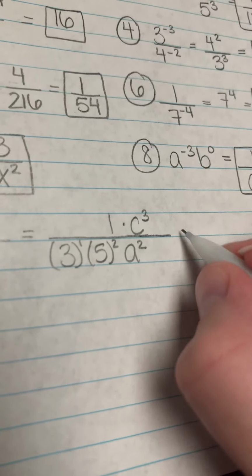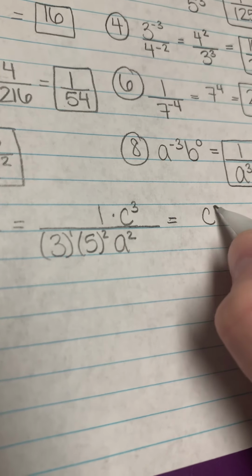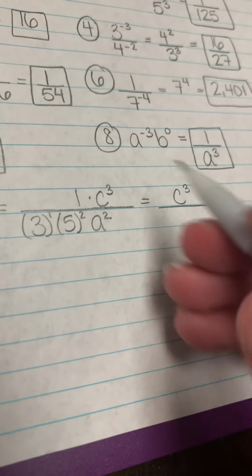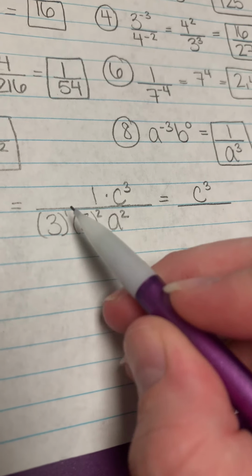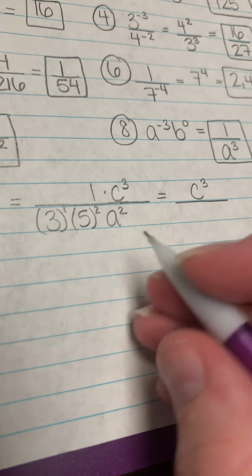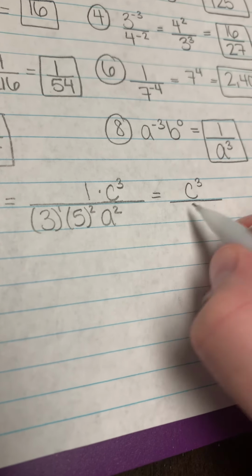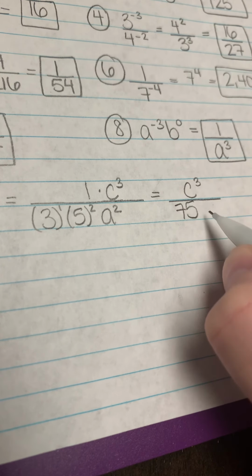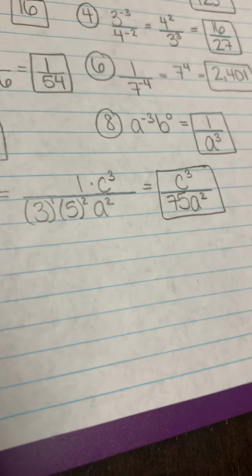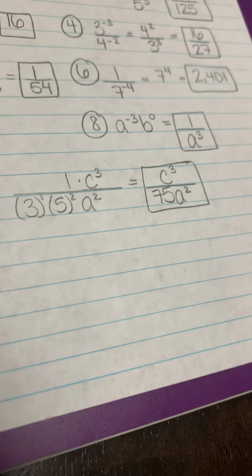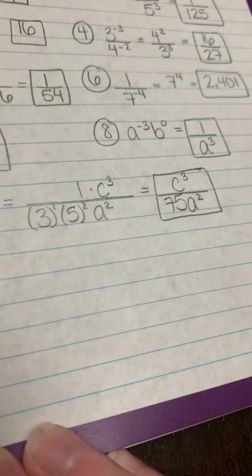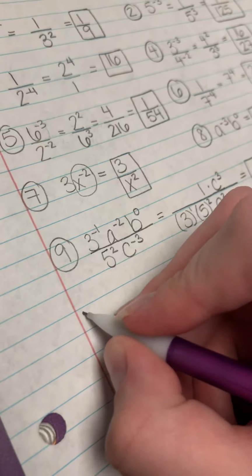Then we simplify. Obviously, 1 times c cubed is just c cubed. Then we look at our numbers. 3 to the 1st power, which is 3. 5 squared, which is 25. So 3 times 25, which is 75. And then a squared. So we get c cubed divided by 75 a squared. Let's go with the next one.